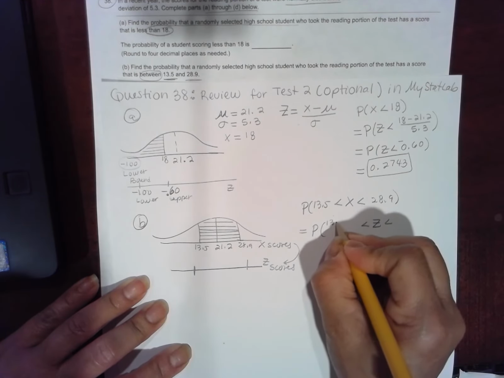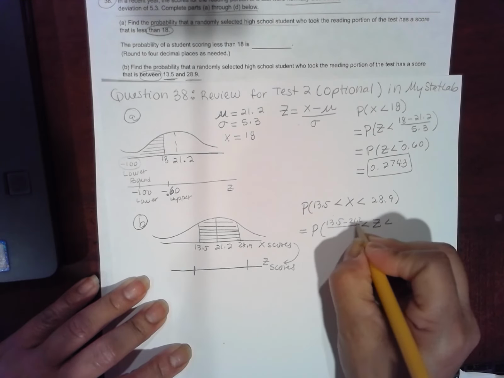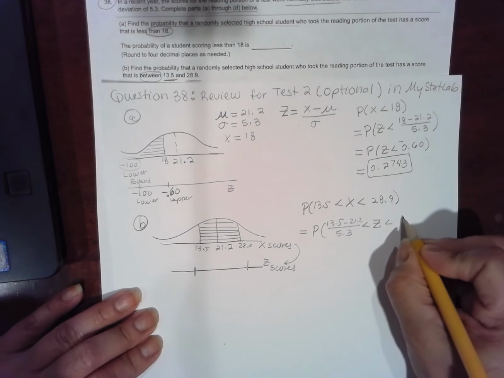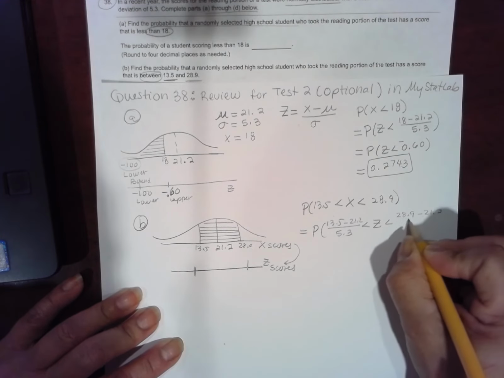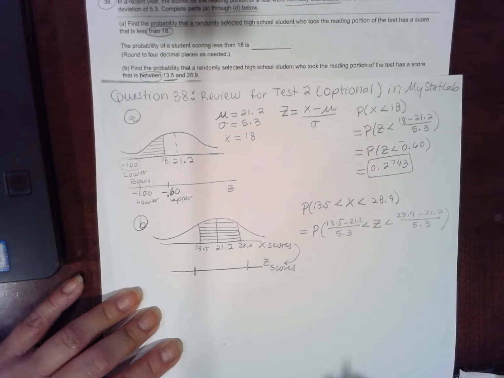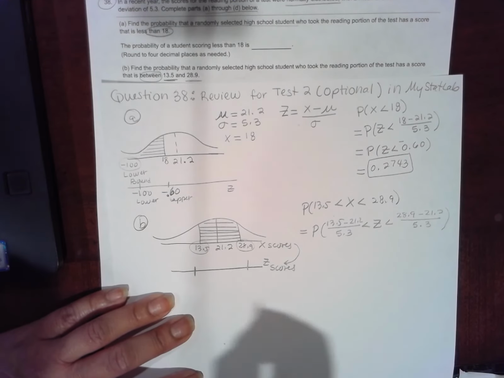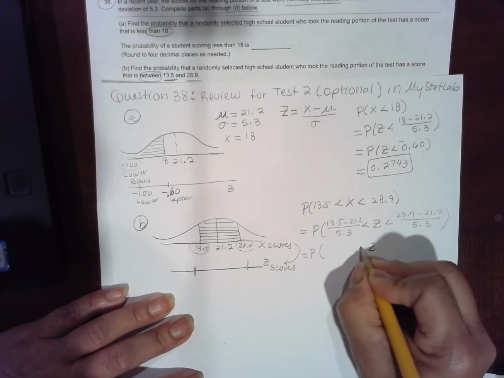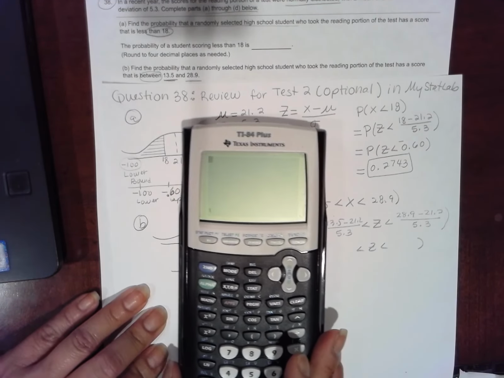One is going to be 13.5. The mean stays the same, 21.2, and the standard deviation is the same for all of the parts. So then this one is 28.9 minus 21.2 over the standard deviation of 5.3. So we're going to treat this as the X scores for this question. So we're going to enter those in the calculator, get the Z scores. And again, I'm going to demonstrate using the calculator to get the answer.